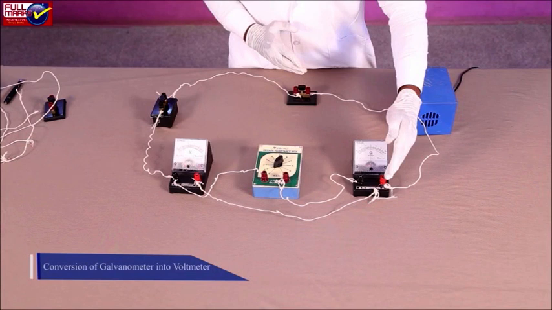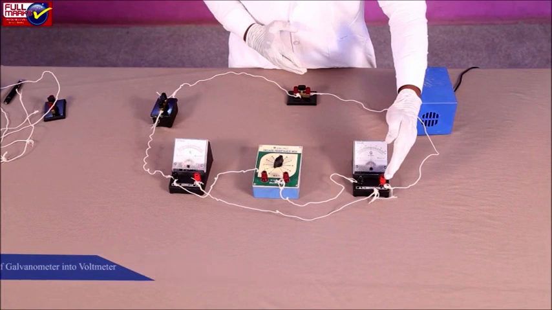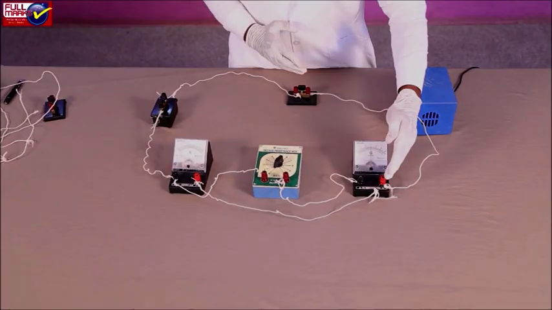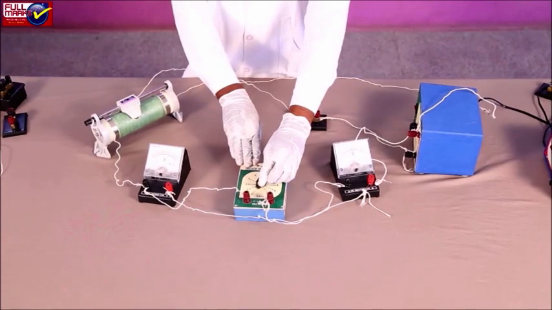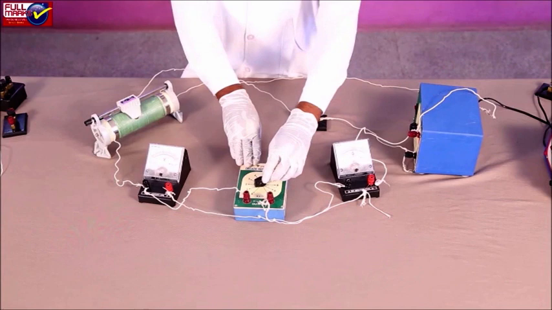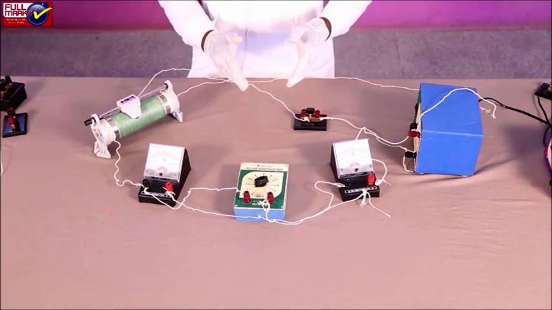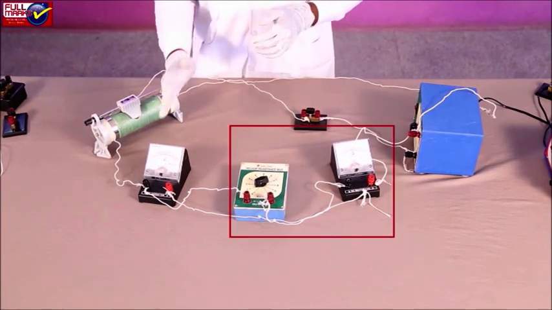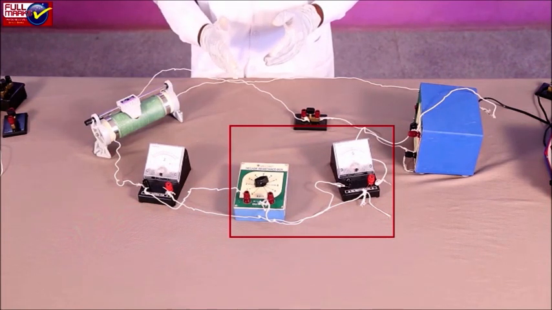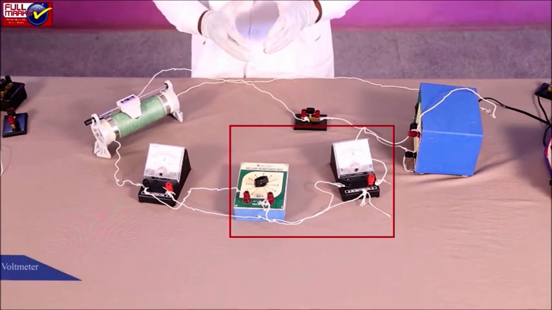Conversion of galvanometer into voltmeter. Connect a high resistance box in series with the galvanometer and take out the plugs so as to introduce a resistance R from it. Tighten the rest of the plugs. The galvanometer is now converted into a voltmeter.